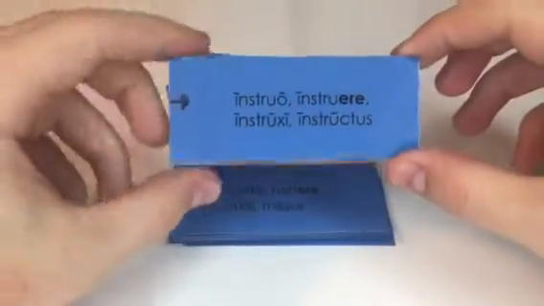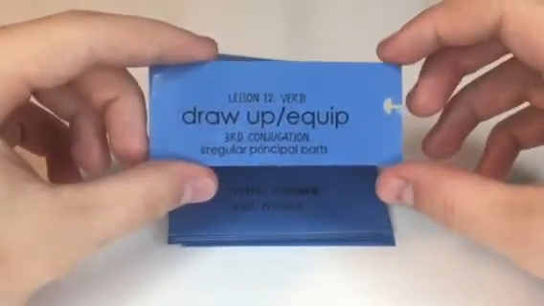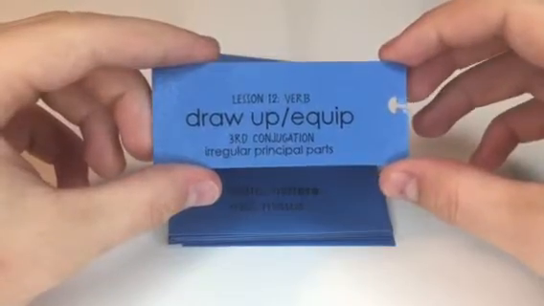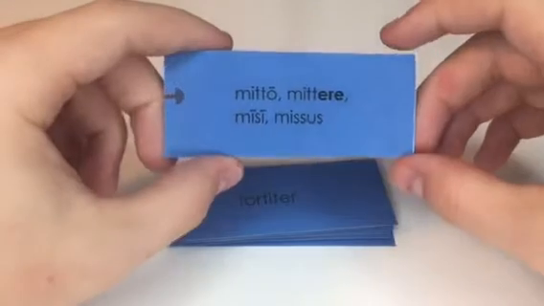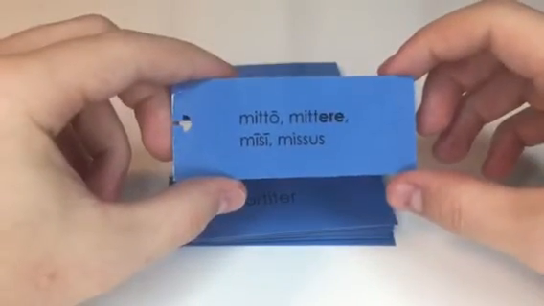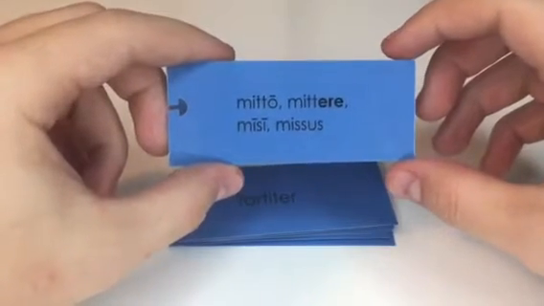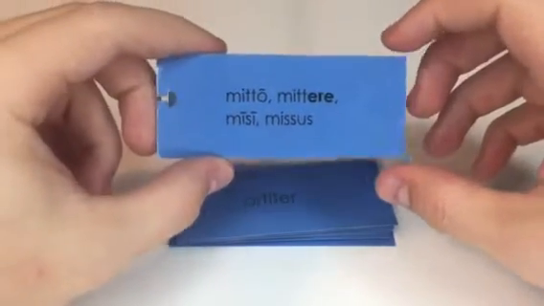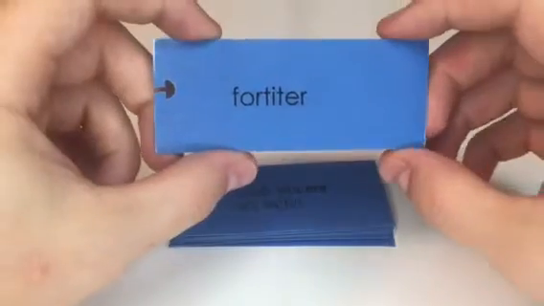Anyway, if you think of instruct, then you might remember draw up or equip. This is usually used in a military context. So we have mitto, mittere, missi, missus. This word, if you think of like a message or maybe even a missile is sent somewhere. This word means send.